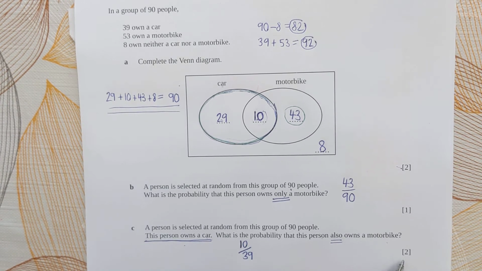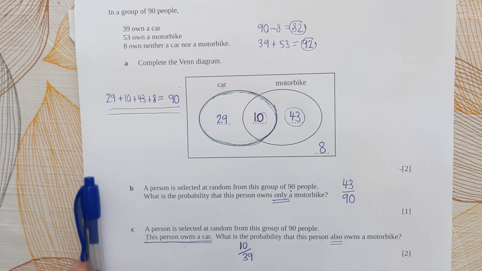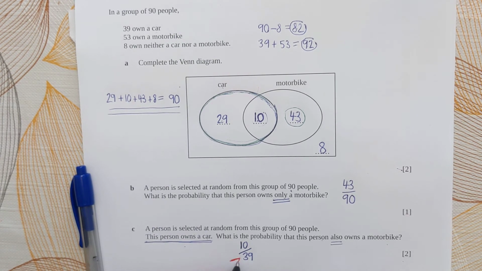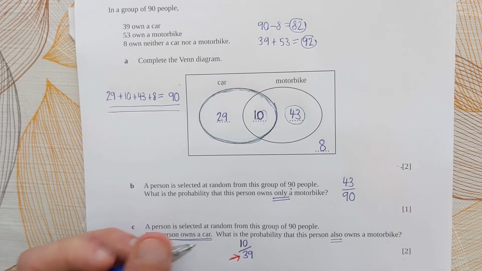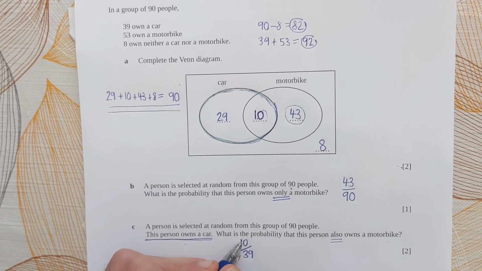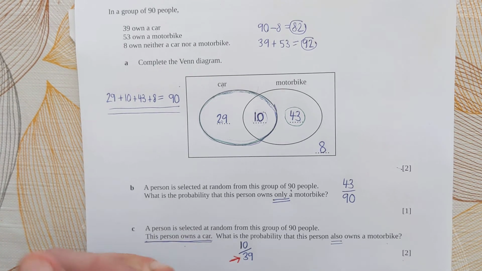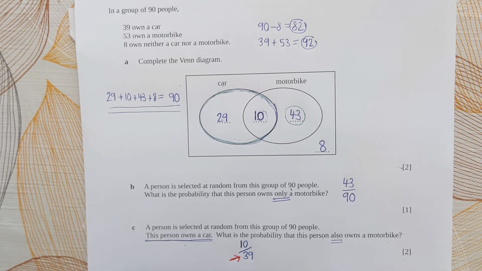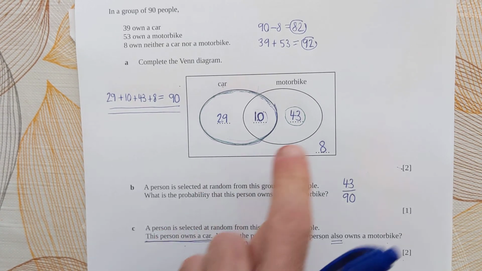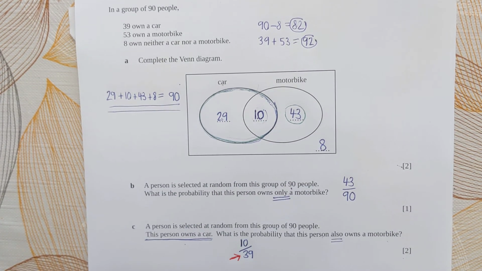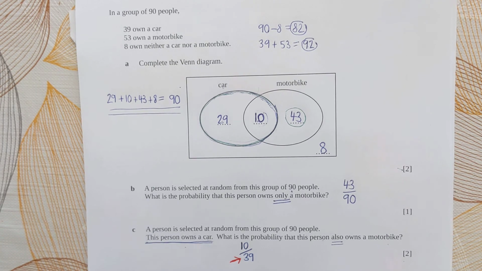Why is it 2 marks? It's 2 marks because you had to identify that there are 39 people in the denominator. And then the second mark is for getting the correct number, 10, at the top. So always read the questions carefully to make sure that you're following the instructions properly. Okay, I hope this helps.